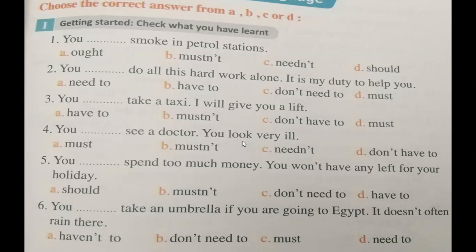Number 4. You ___ see a doctor. You look very ill. You must, you mustn't, you needn't, you don't have to. Yes, the right answer is number A. You must see a doctor. You look very ill.